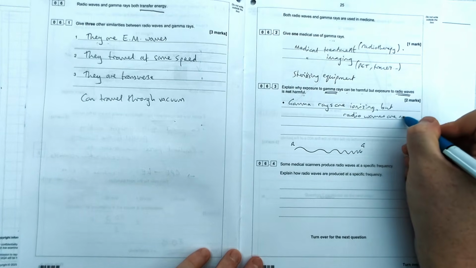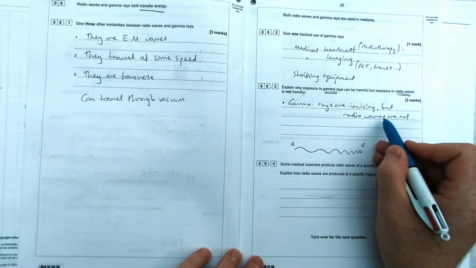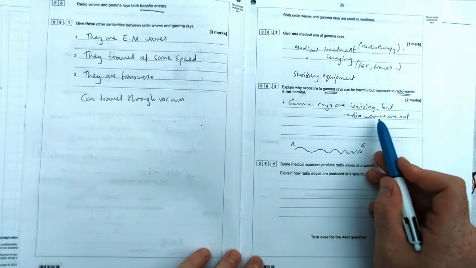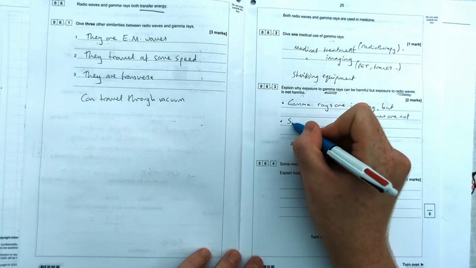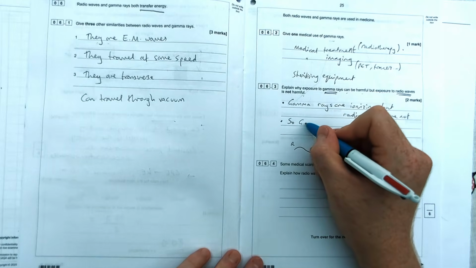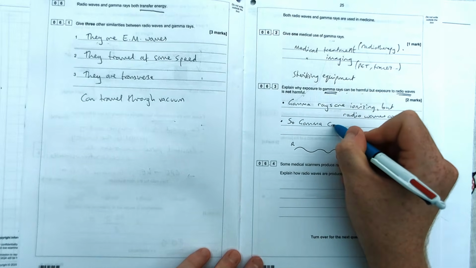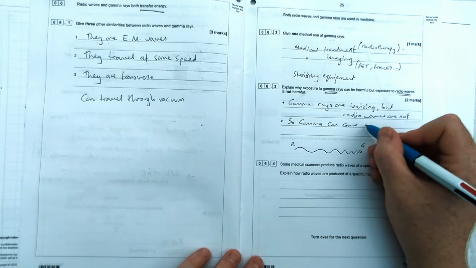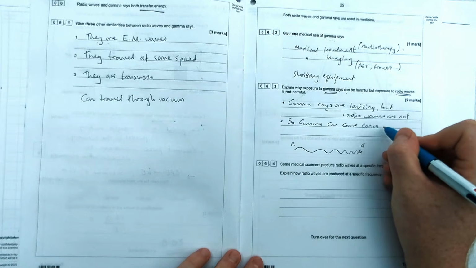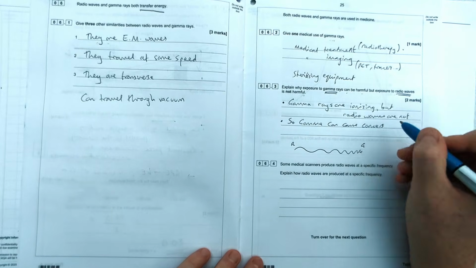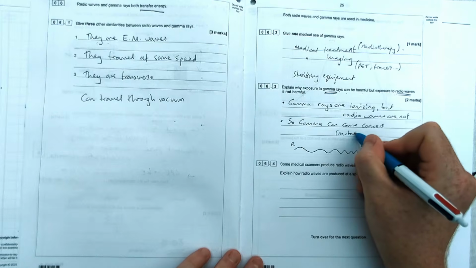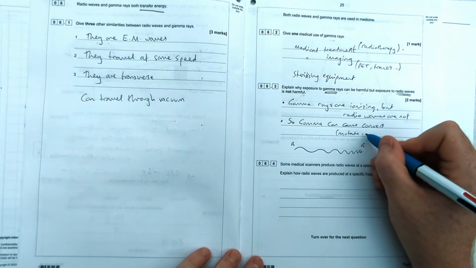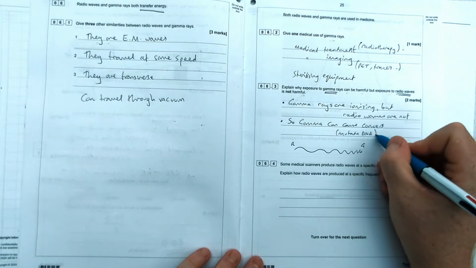You have to mention that second bit for this mark. You can't just say gamma rays are ionizing; the question asks you to compare them both, so you have to say radio waves are not. Therefore you could say gamma rays can cause cancer, or they can mutate genes, or mutate DNA, that kind of thing, or risk of cancers.